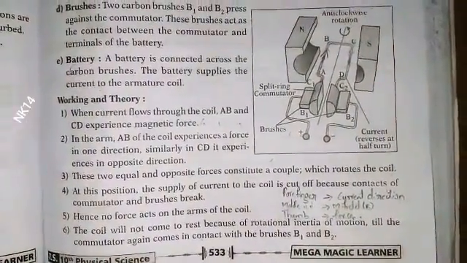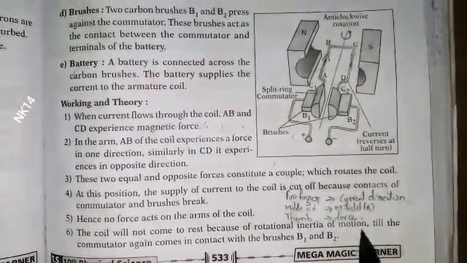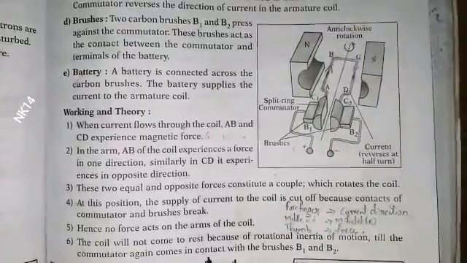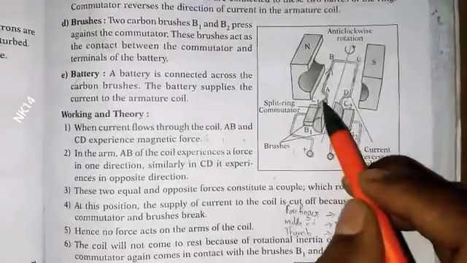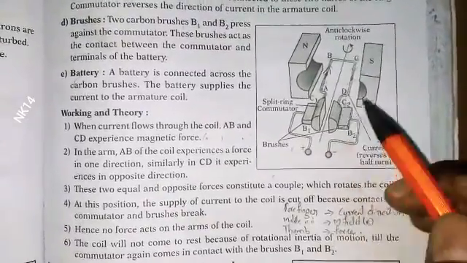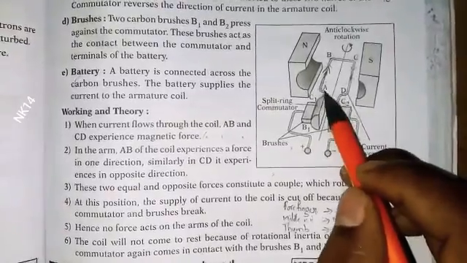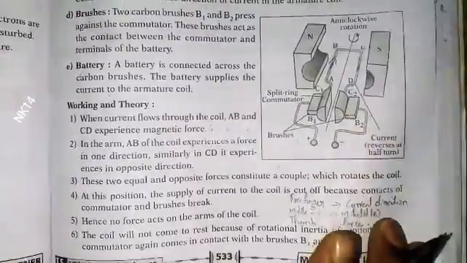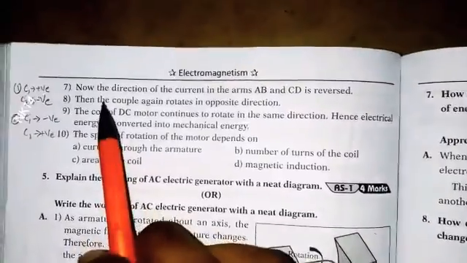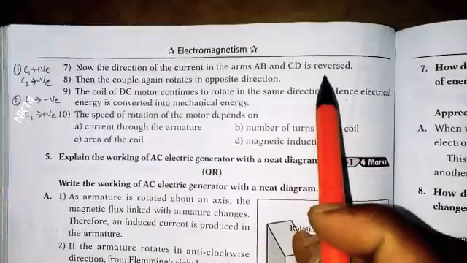Next, the coil will not come to rest because of the rotational inertia of motion, till the commutator again comes in contact with the brushes B1 and B2. So though the contacts are breaking, as the coil is in rotational motion, due to inertia the coil again comes to its initial position. Next, the seventh point, check once. Now the direction of the current in the arms AB and CD is reversed.